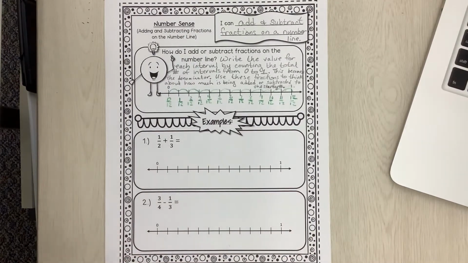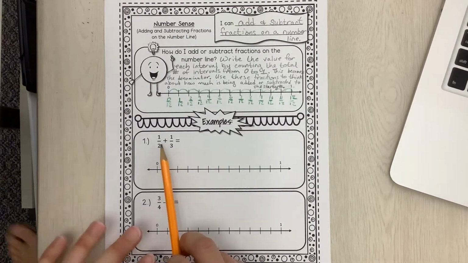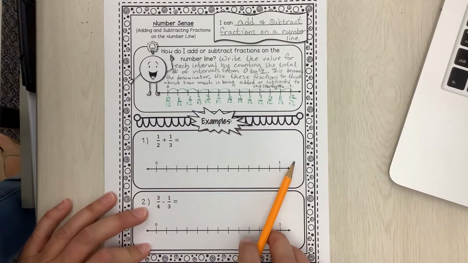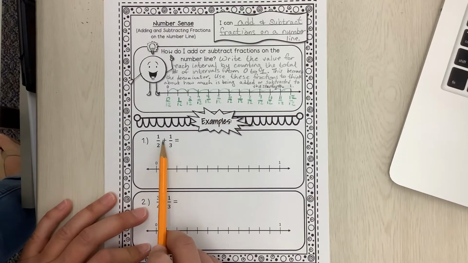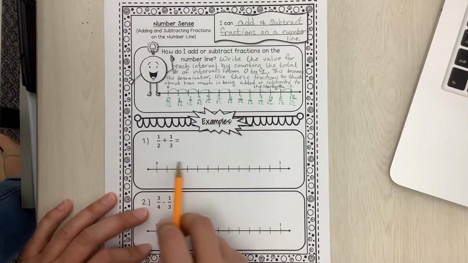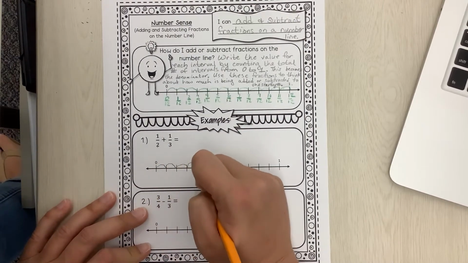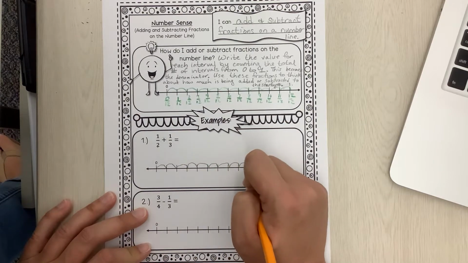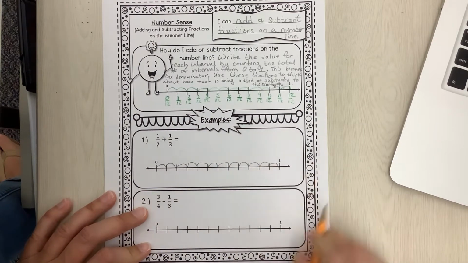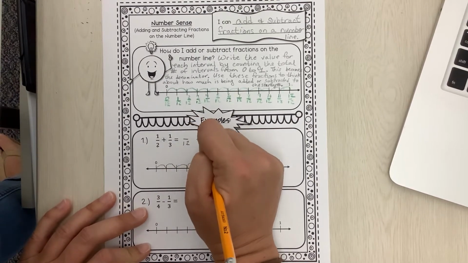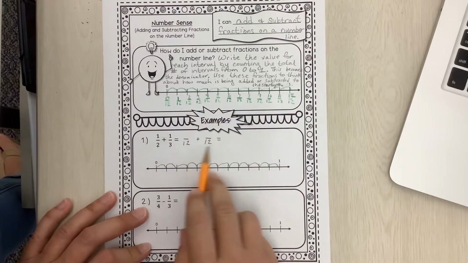All right, so the first one is 1/2 plus 1/3. So we've got to add these together. What we're going to do is first make common denominators, because when you're adding fractions, remember, your denominators have to be the same. So let's do our hills to 1 and see how many we have. 1, 2, 3, 4, 5, 6, 7, 8, 9, 10, 11, 12. So our denominator has to be 12. Whatever we're adding together has to be in twelfths.